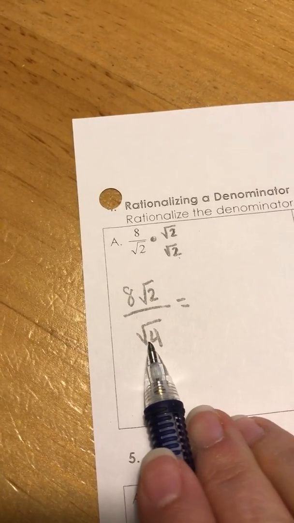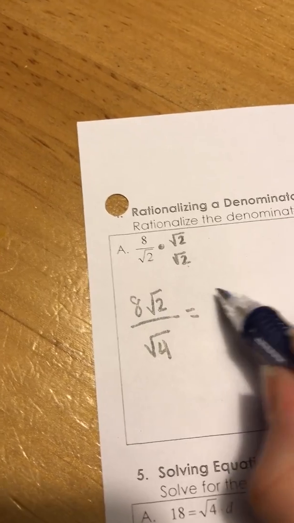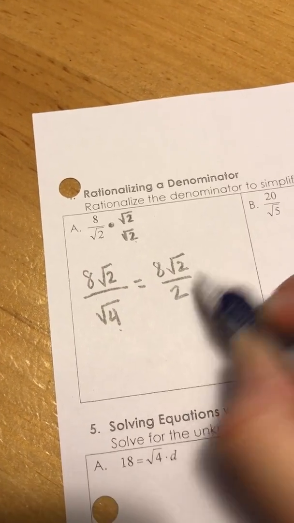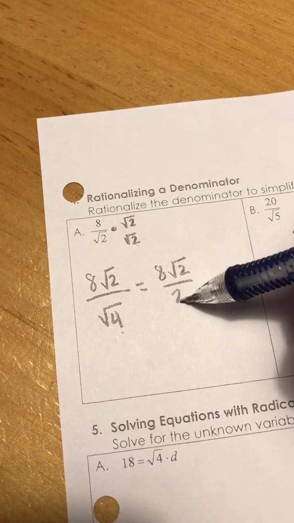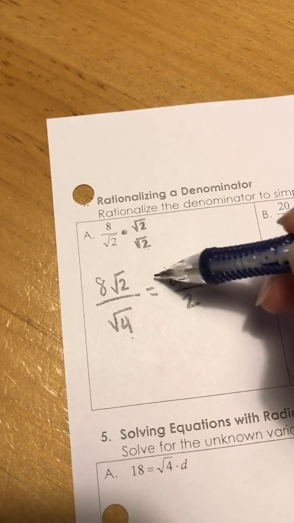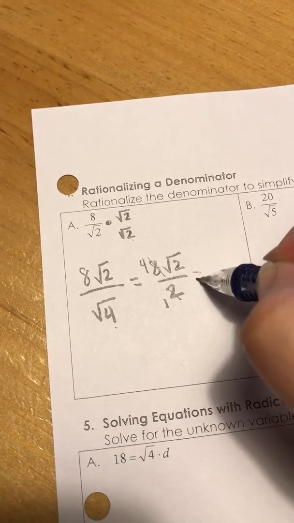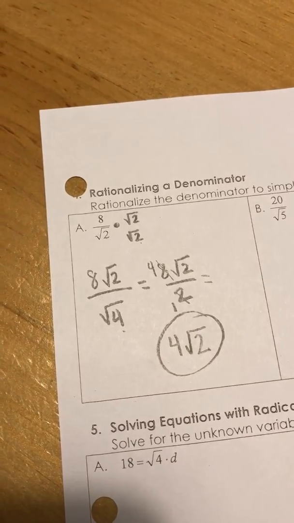This denominator will always be a perfect square. So you'll have 8 radical 2, and the square root of 4 is 2. But you also know that if these numbers are divisible by a number, reduce them. So 8 divided by 2 is 4, and 2 divided by 2 is 1. So my final answer is 4 radical 2.